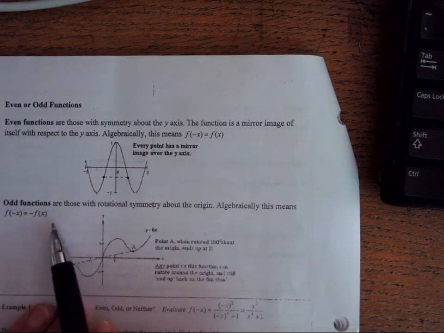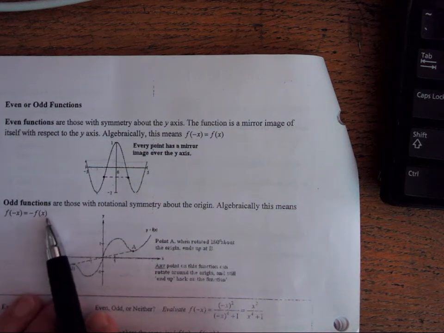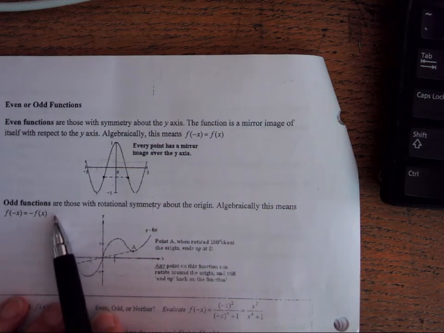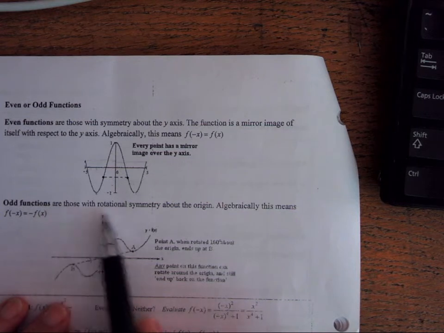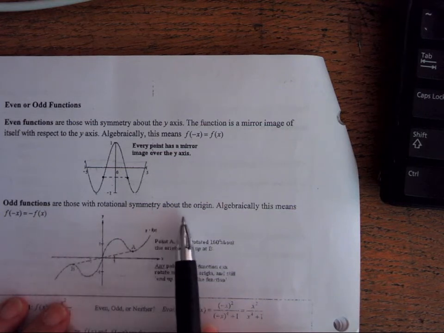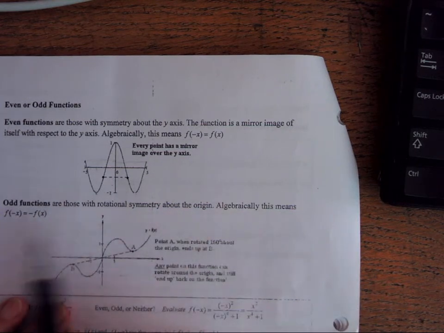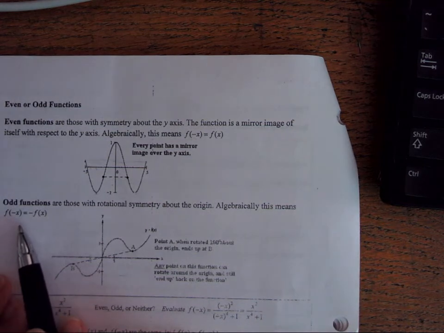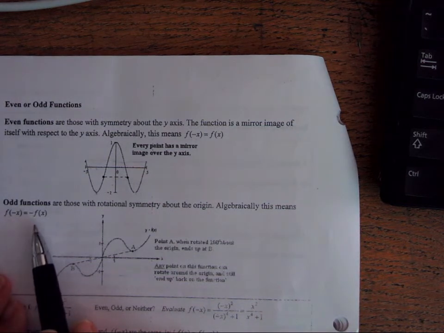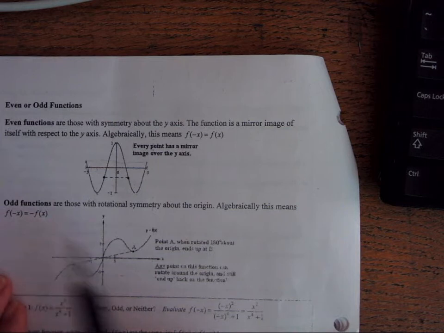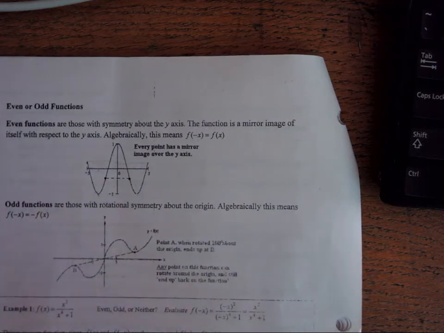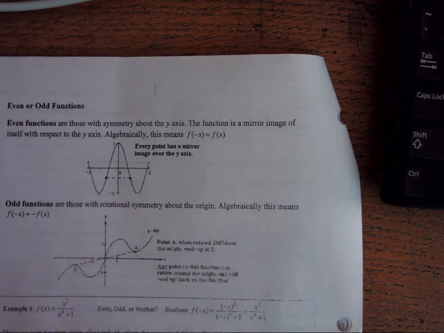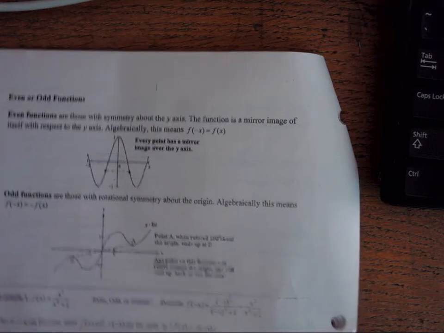So let's move on. What's an odd function? It's kind of harder to understand this odd function. Odd functions are those with rotational symmetry about the origin. Algebraically, that means f of negative x equals negative f of x. Okay, if you are given a function, that is the easiest way of checking if it is odd or not.